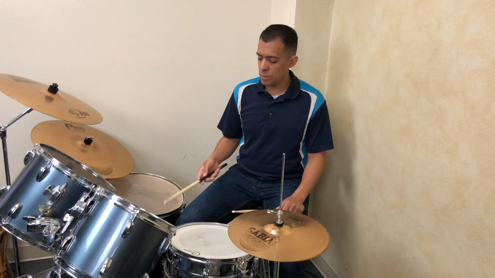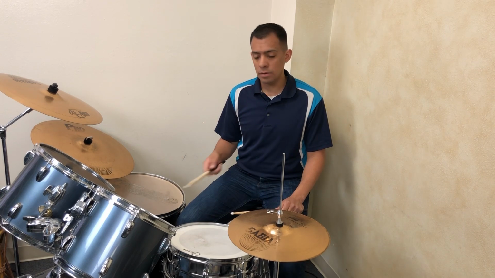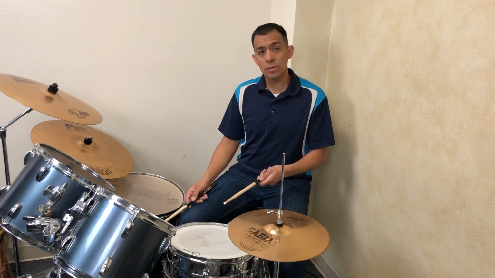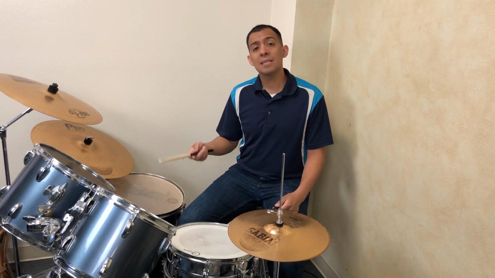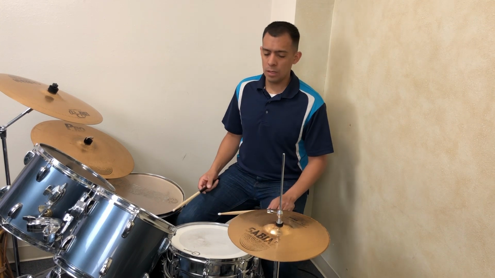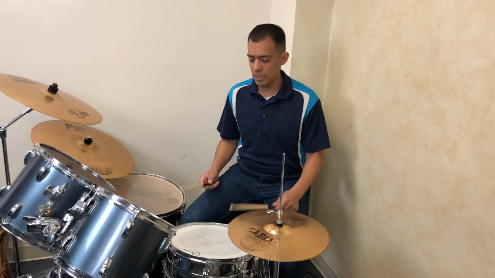And how that is played is same as before, or the same first measure. Your bass is on 1, your snare is on 3, and then the next time around, your bass drum can be on 1 and 2, and your snare is on 3. Play it nice and slow. This is how it'll sound.